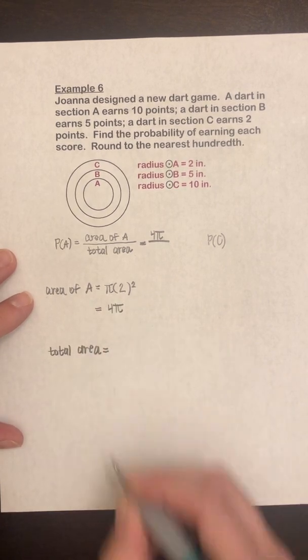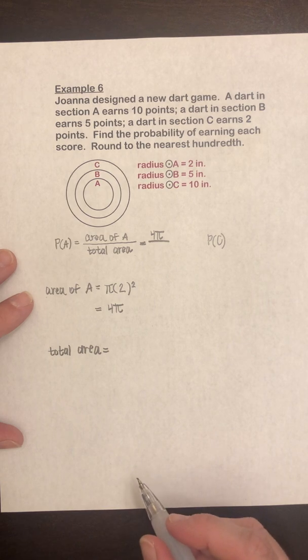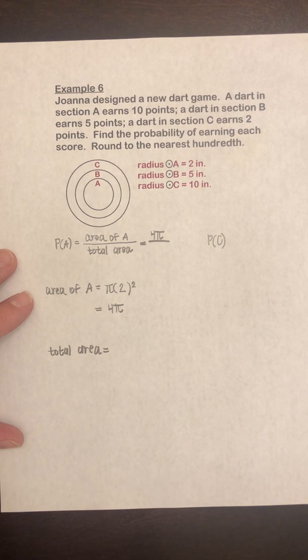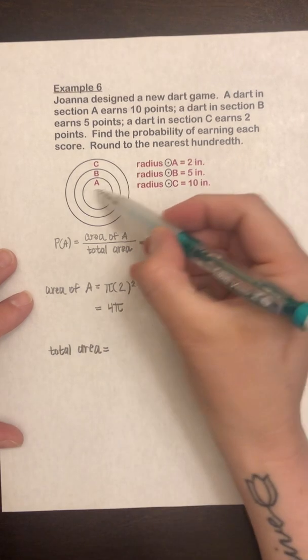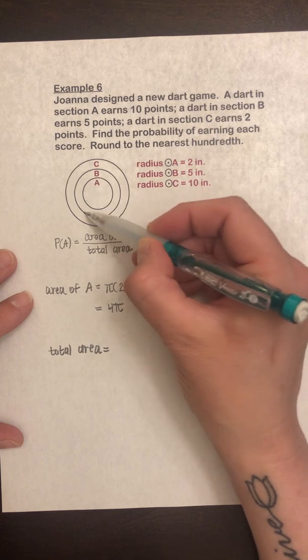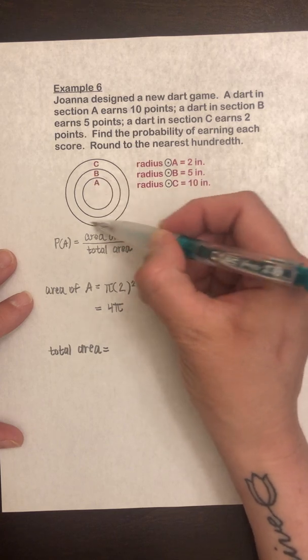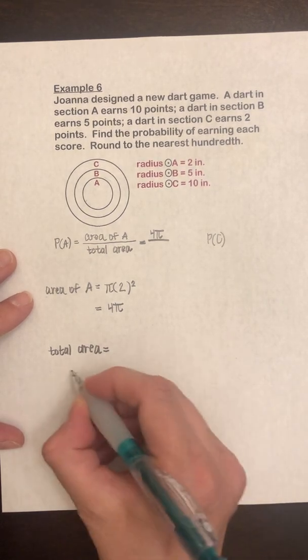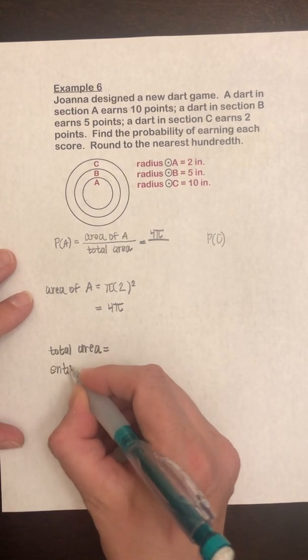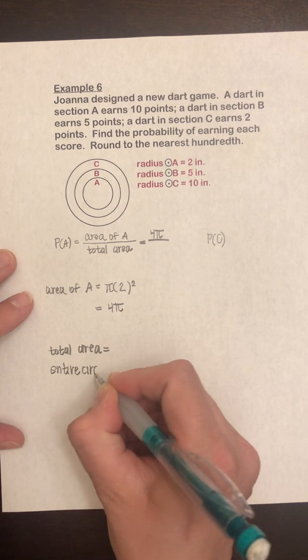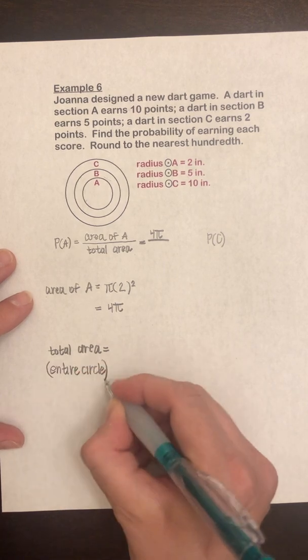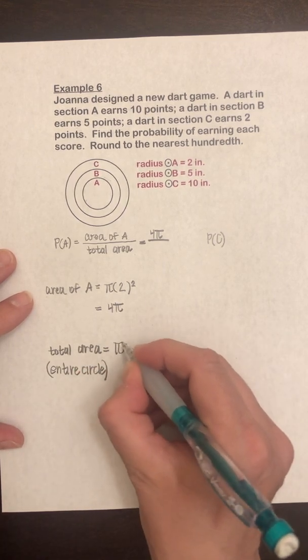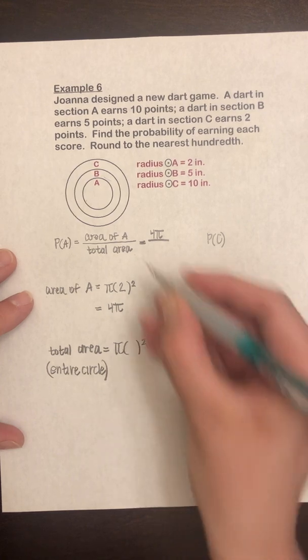Now, total area is everything in the big circle. That's going to cover all of it. It's going to cover the one in the middle, well, I should say this one right here. Then it's going to cover what's going on in B, and then it's going to cover what's going on in C. So that means the entire circle. That's what that means. Again, we're going to do pi r squared.